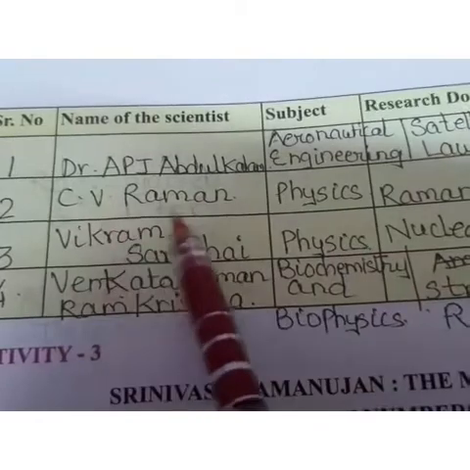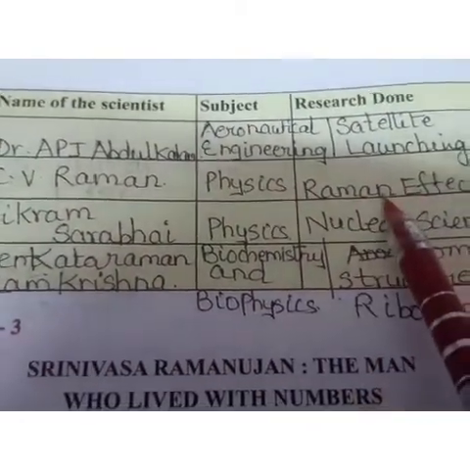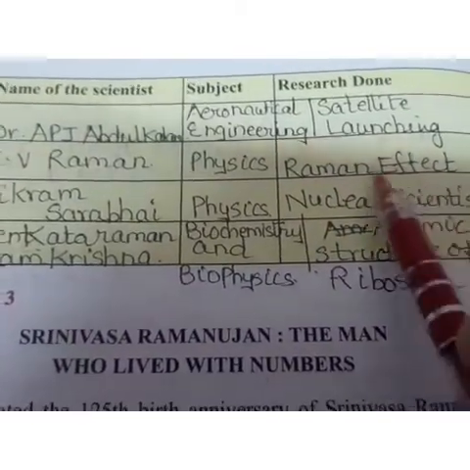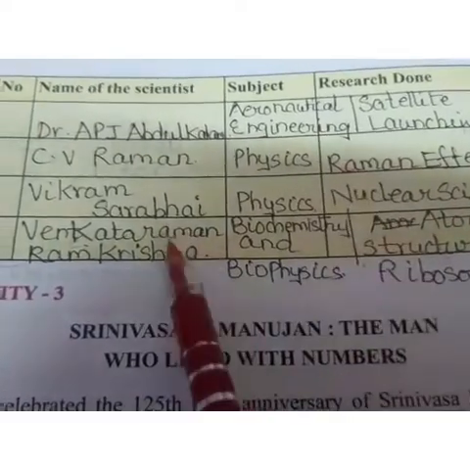Then second is CV Raman. His subject was physics and his research was known as the Raman effect. जो research उन्होंने की थी उसको Raman effect के नाम से ही जाना जाता है physics में. This later on you will study in the higher classes.